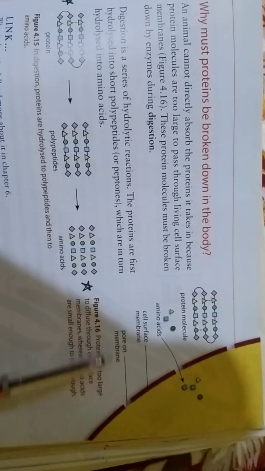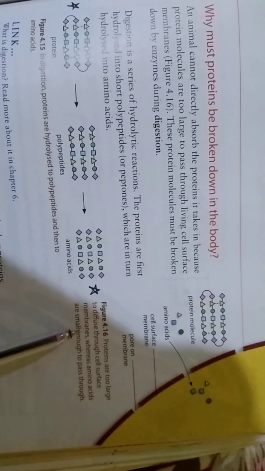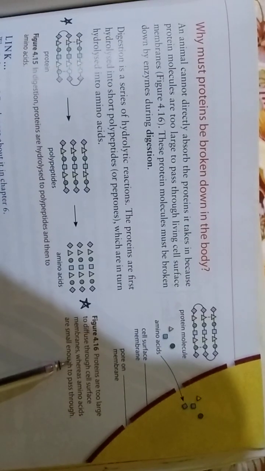Look at this structure of digestion: protein molecules, amino acids, the cell surface membrane, and pores on the membrane. Proteins are too large to diffuse through the cell surface membrane, whereas amino acids are small enough to pass through.